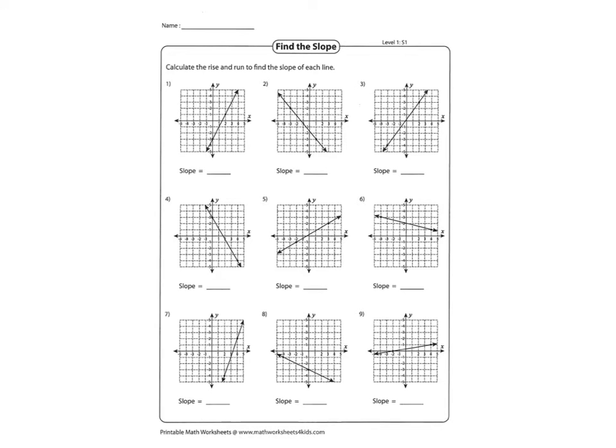Okay, for today's lesson, we're going to look at how to find the slope of a line, and this lesson is going to be in two parts. The first part, we're going to look at how to find the slope of a line that's graphed. So we're going to be looking at the graph of a linear equation, and determine the slope based off of its rise and run. So we'll talk about what that means in just a moment.